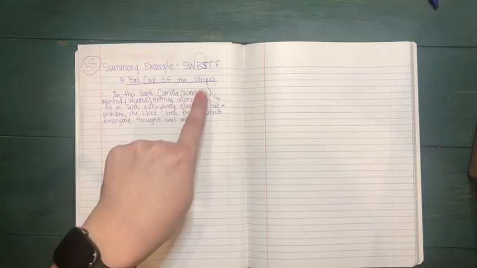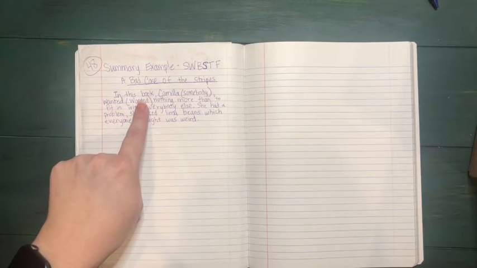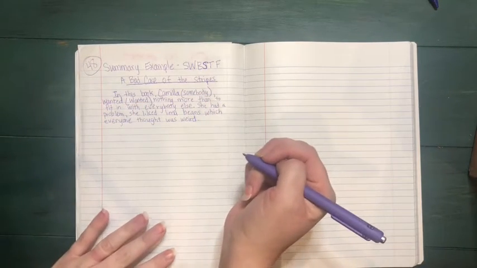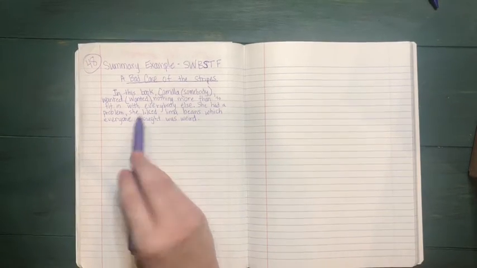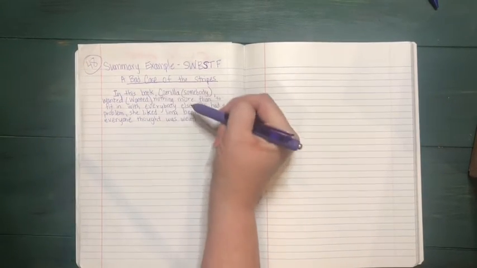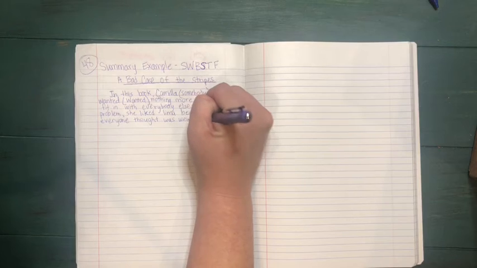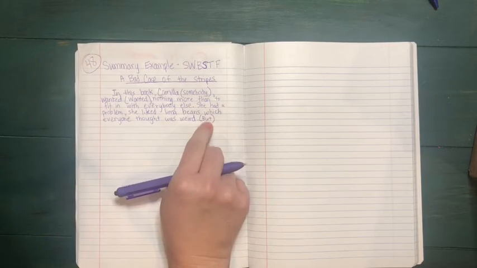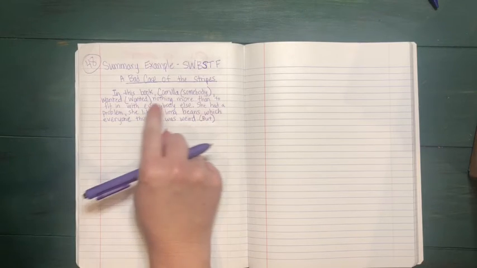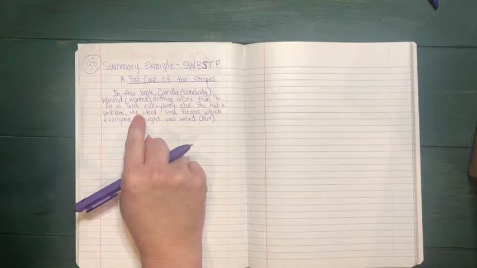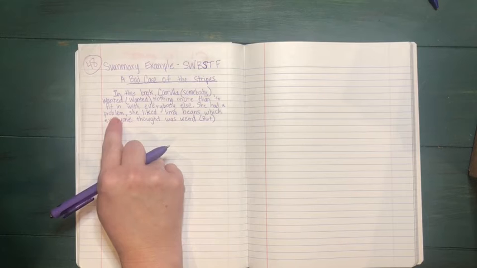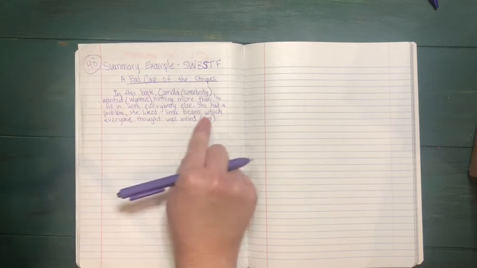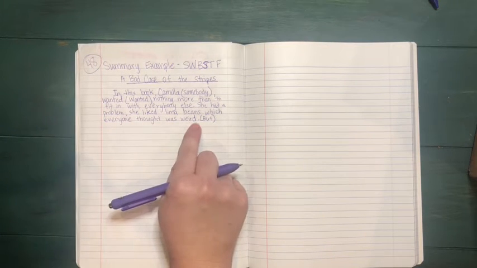So we're moving from the somebody wanted. What we just included was the but portion. So we're going to write but only in parentheses. We don't necessarily have to use this word because we have the idea in here. So she had a problem, that's the but. She liked lima beans, which everybody thought was weird.